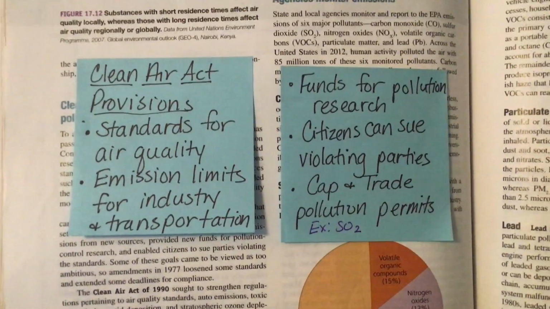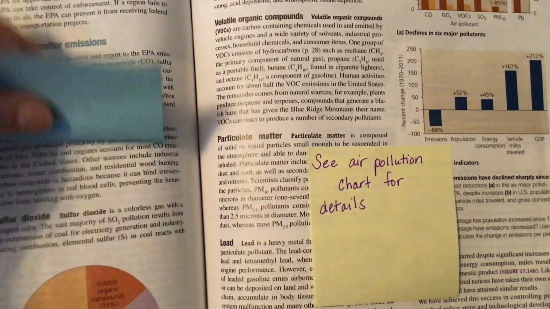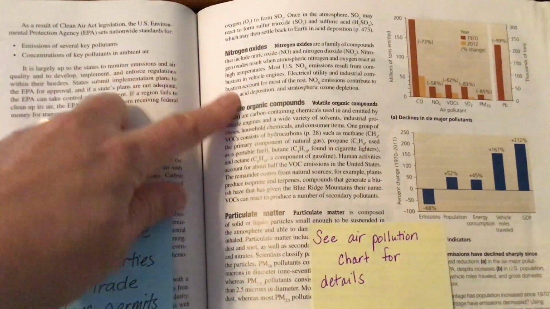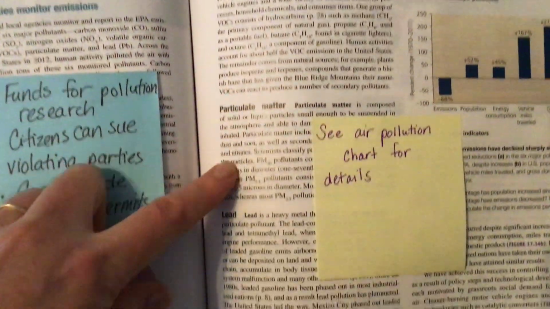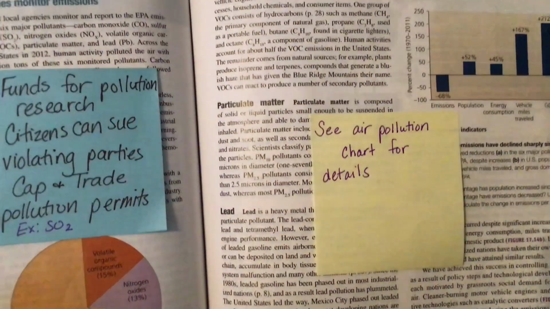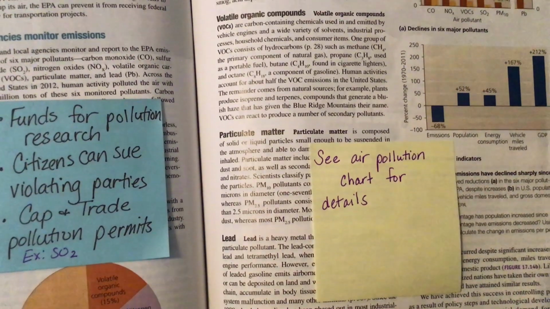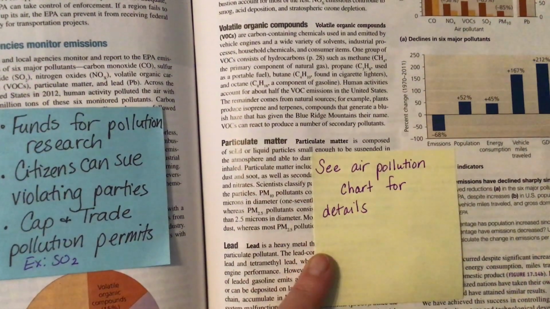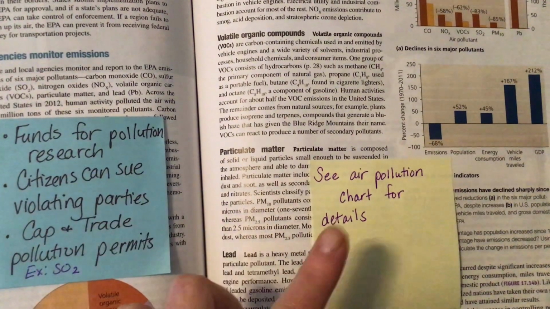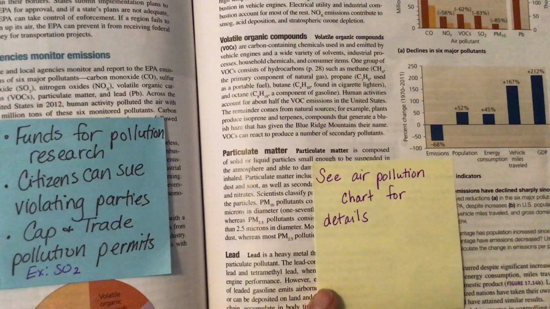All right, in this part of the chapter, we have a lot of different air pollutants that you have to know, from carbon dioxide to sulfur dioxide to nitrogen dioxide, volatile organic chemicals, particulate matter, lead, and there's actually more. These are the 6 monitored under the Clean Air Act, but there are other air pollutants as well. We will make a chart with all of the details. So as you're studying this chapter, you need to study that chart a lot.